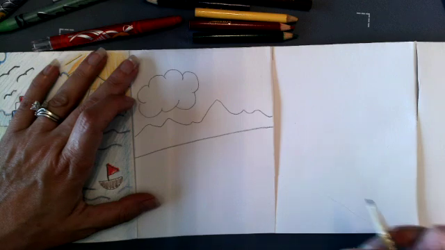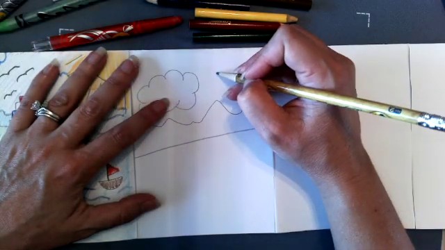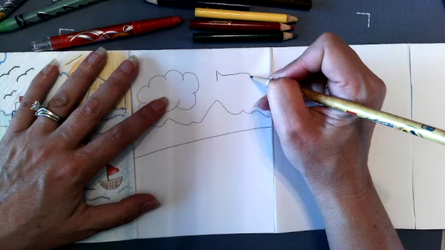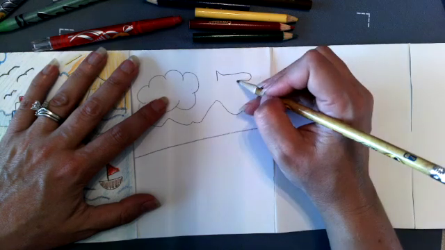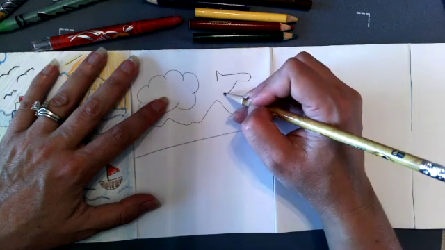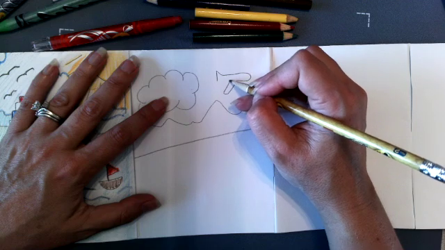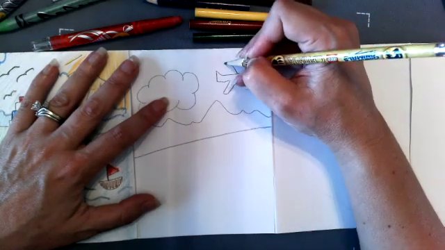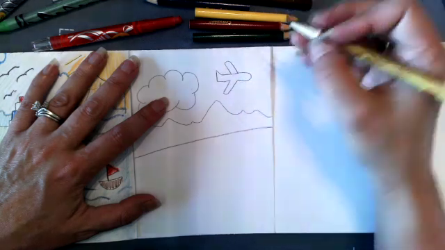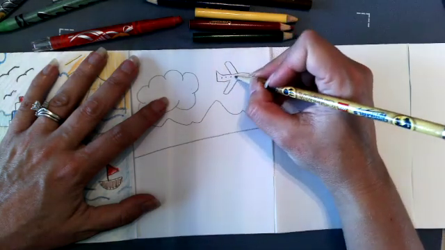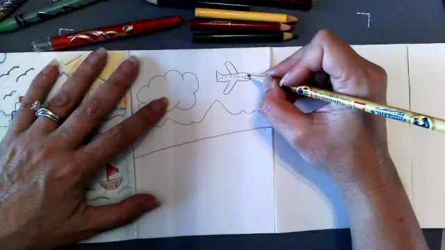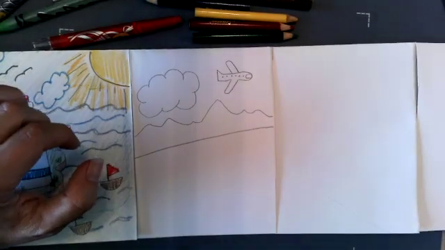So I'm going to go ahead and just give it a little more feature by doing an airplane. So something like so. And you could do it as detailed as you want, but an airplane for me.